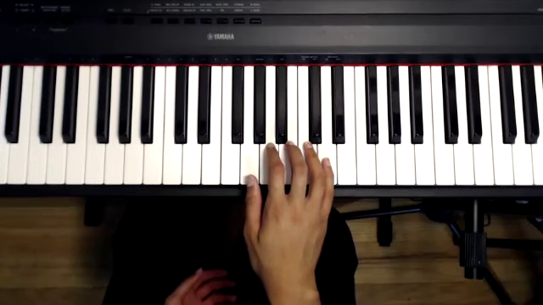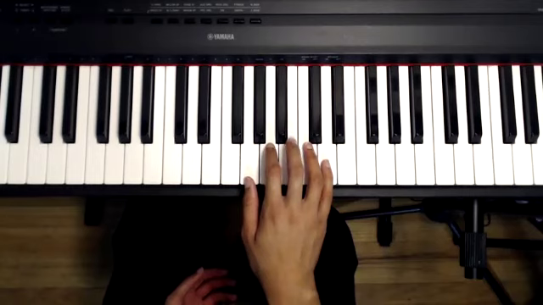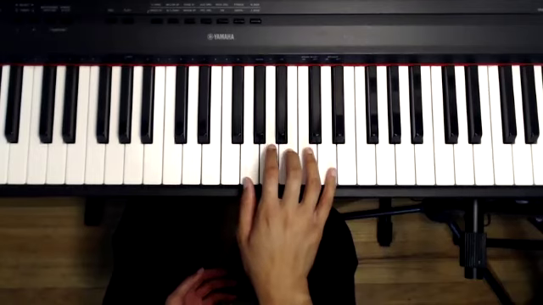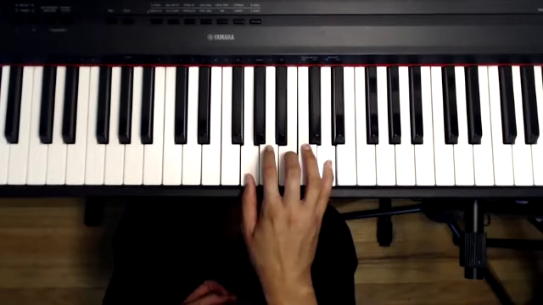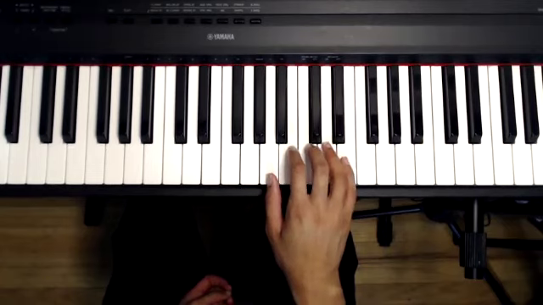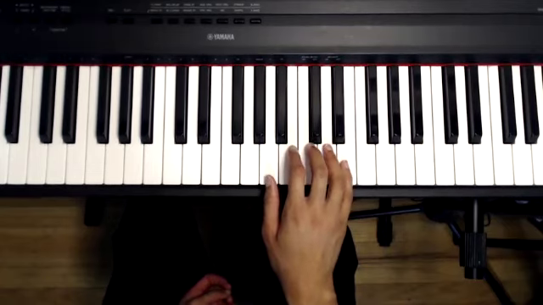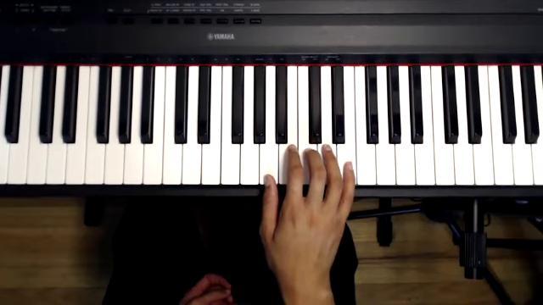Here we have a 1 finger now on G. Our 3rd finger is going to be on B. And our pinky is going to be on D, which gives us a G chord. G, B, D. Next, we slide up again. We have our 1 finger on A, our 3rd finger on C, and our 5th finger on E. That gives us an A chord.